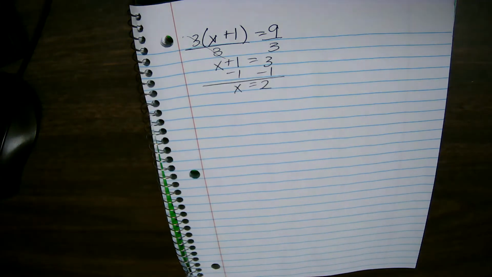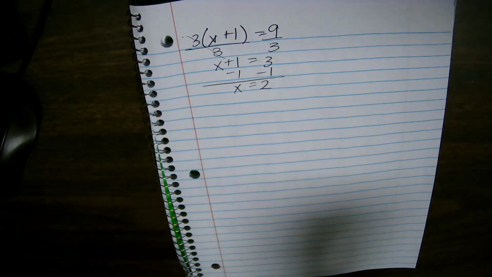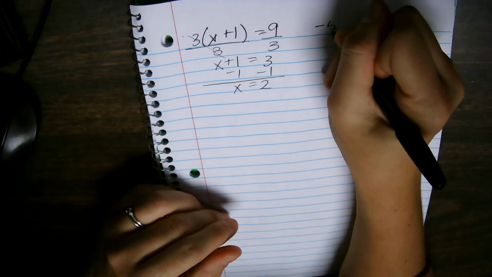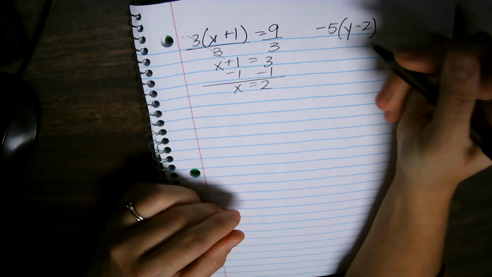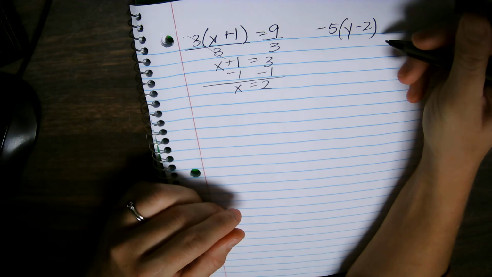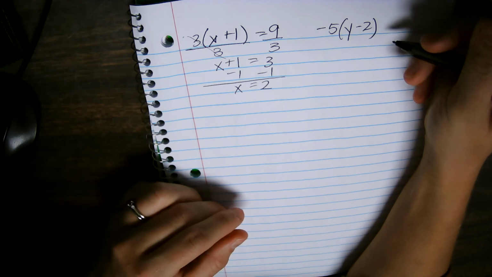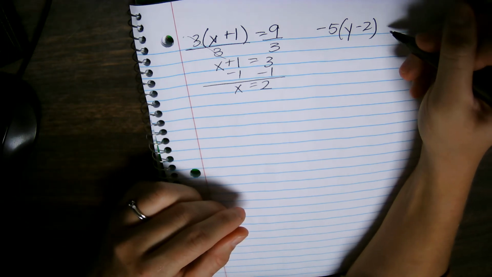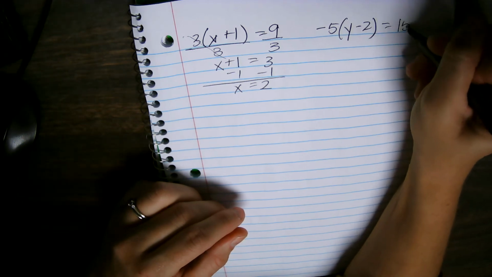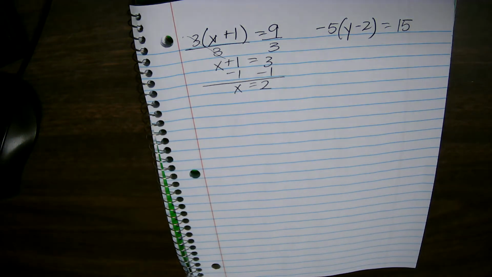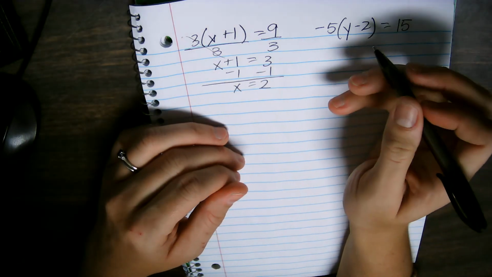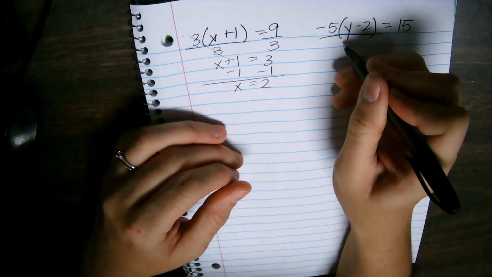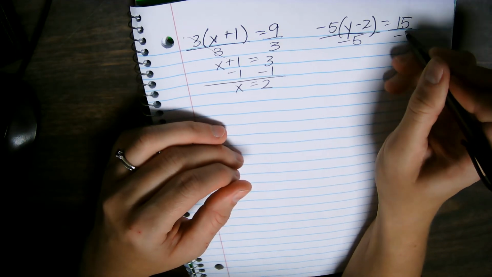I want you to make sure you're showing all this work. One more I want you to try on your own. Pause your video and give it a go. Negative 5 times the quantity, or the difference, of y minus 2 equals 15. All right, so you have to undo this multiplication. Make sure you're paused and you've done it already. Undo the multiplication with division.